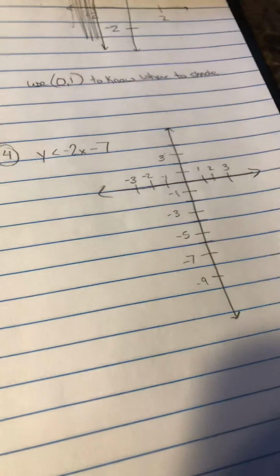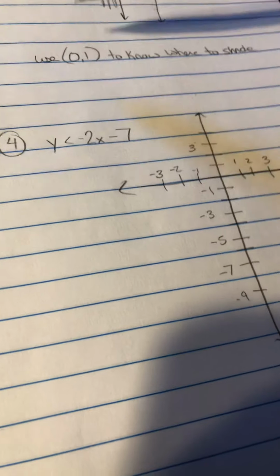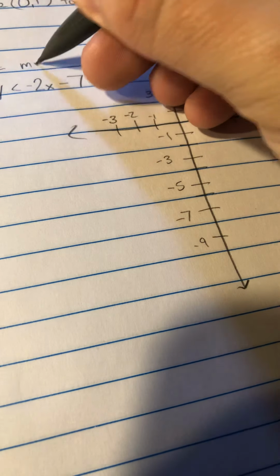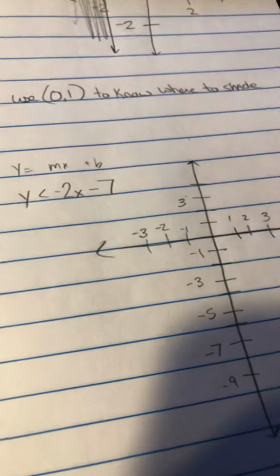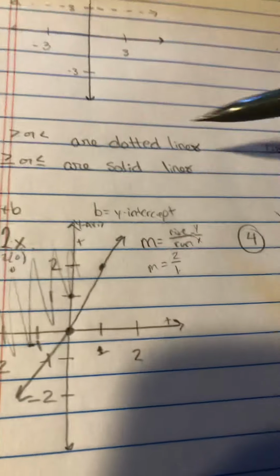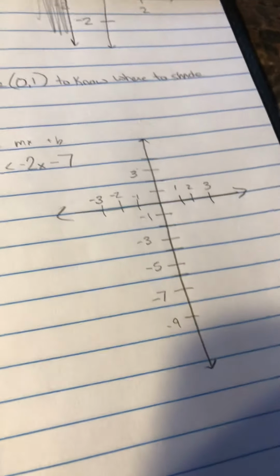All right, back to question number 4. So we have, luckily for us, like the previous one, this one's already written in slope-intercept form. So remember slope-intercept form, y equals mx plus b. I kind of spaced it out, so it's kind of the same. Here's your b. Remember, b is your y-intercept.